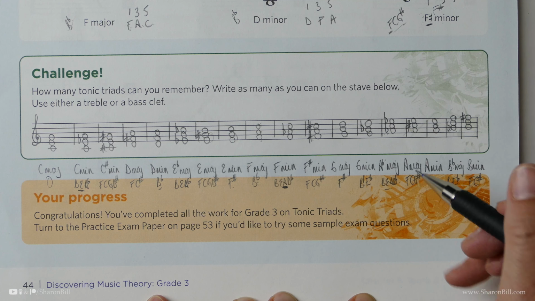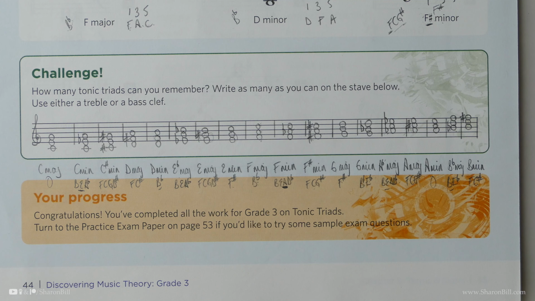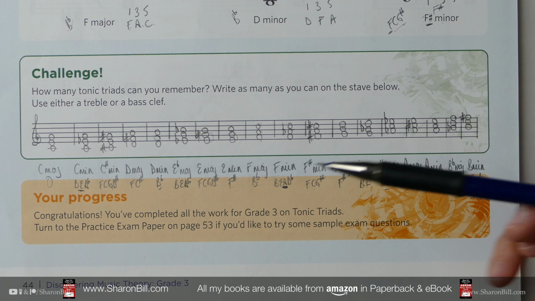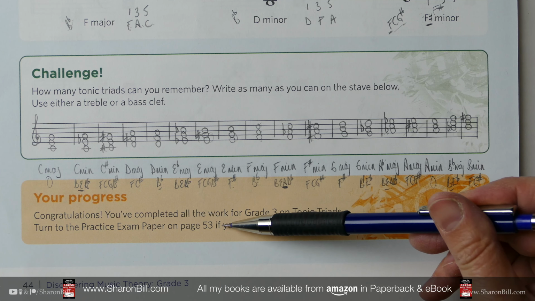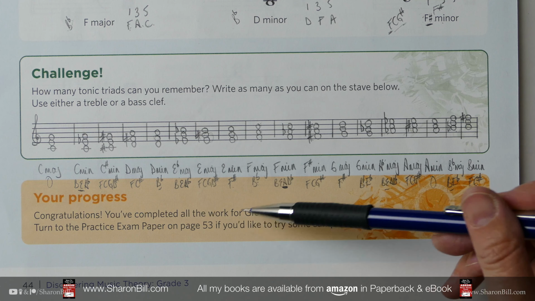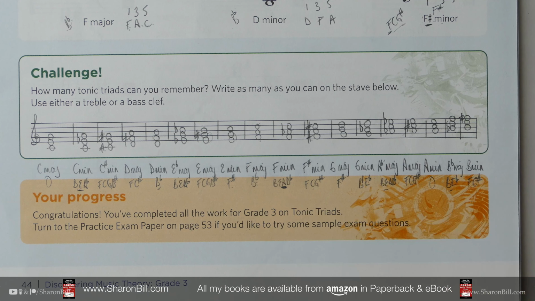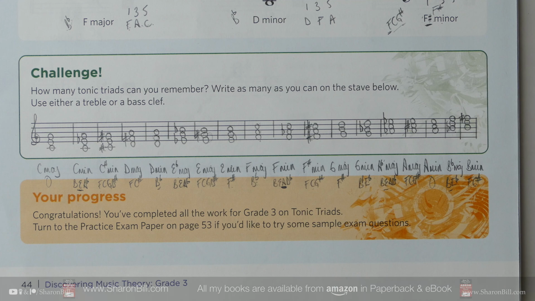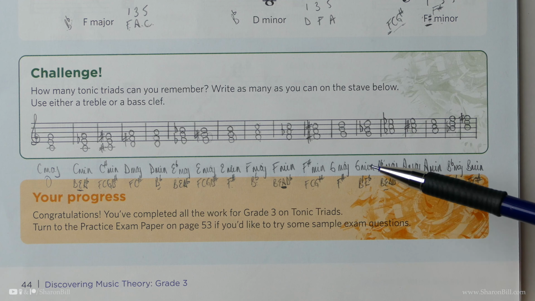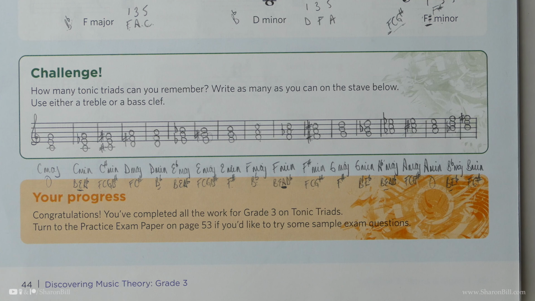Phew, that was quite a lot. That was intense. However, what a great revision opportunity. We will get some more opportunity to try these at the practice exam paper. However, I suggest we just leave that for now. And so that's that page completed, and that's the chapter completed.